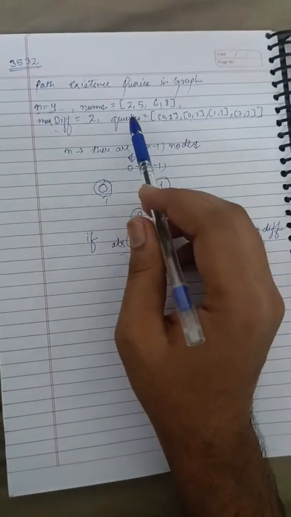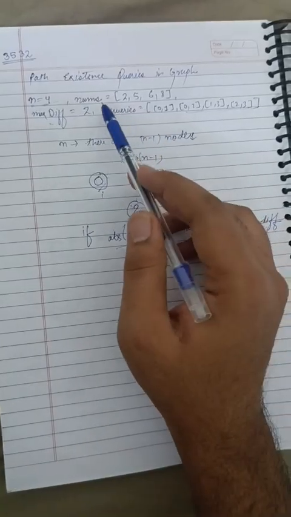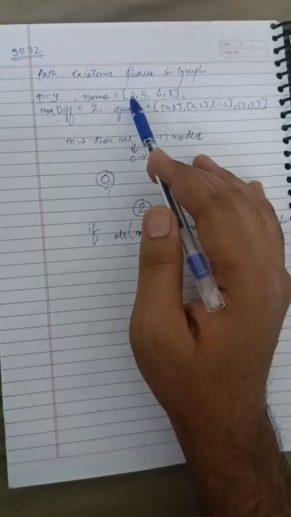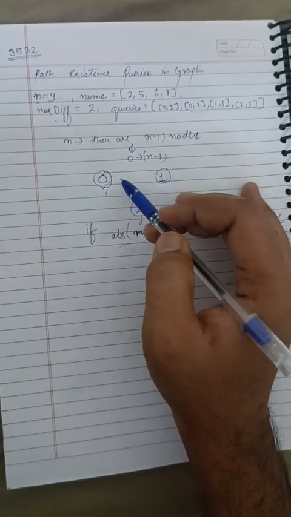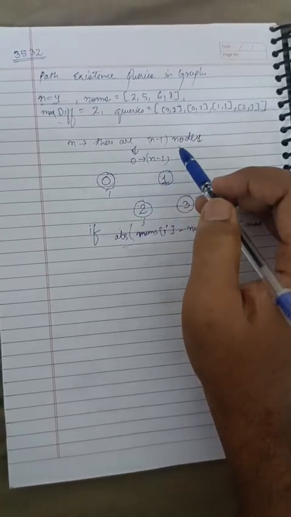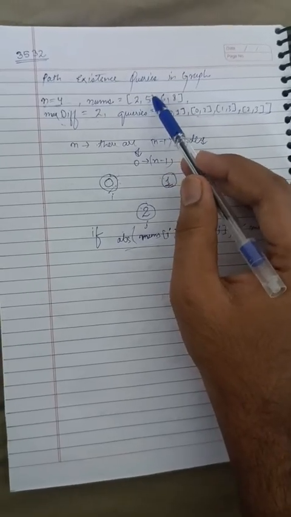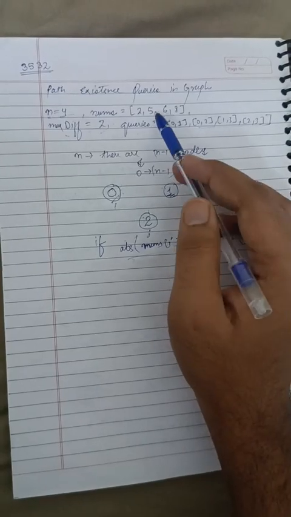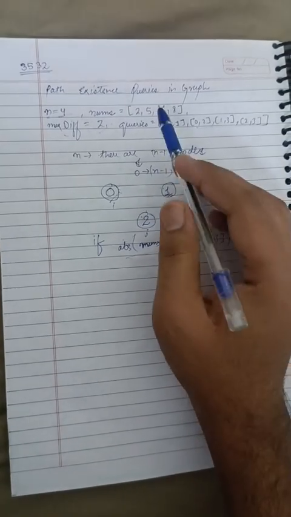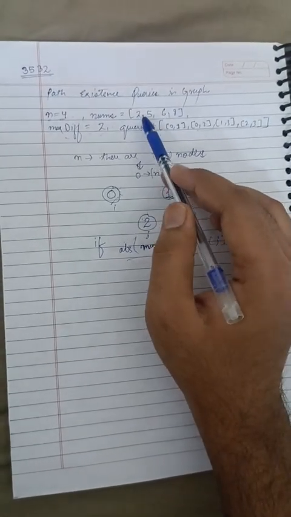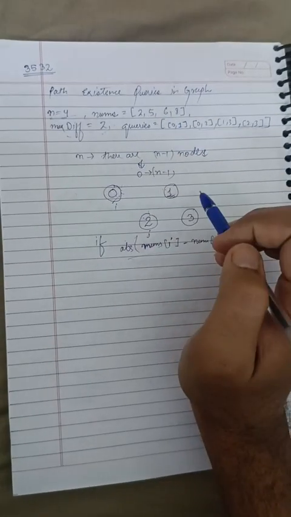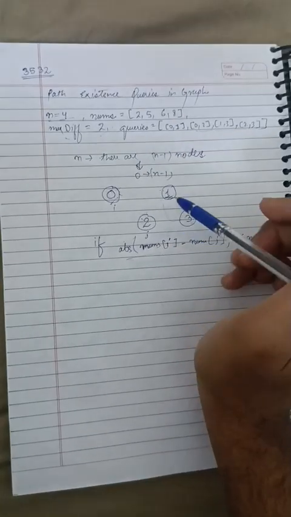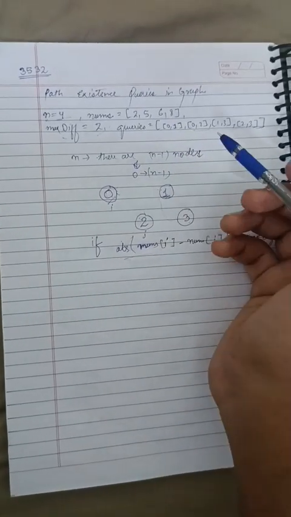So let's see 0. I will start from the 0th. So 0 to 1, is an edge possible or not? Let's see, 0 to 1, 5 minus 2 is 3, maximum difference is 2, not possible. Okay, let's say 0 to 2, 6 minus 2 is 4, not possible, right? Maximum difference is 2. 2 and 8 means 0 and 3, not possible.